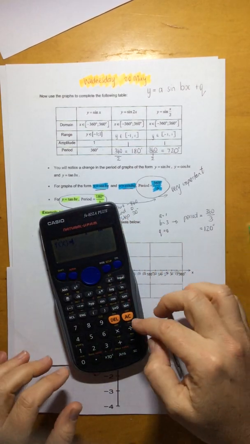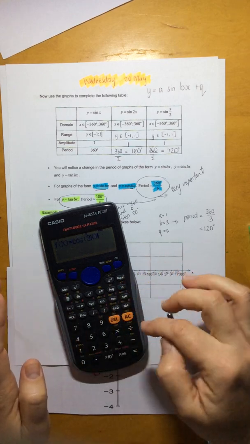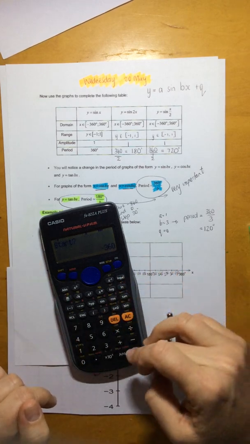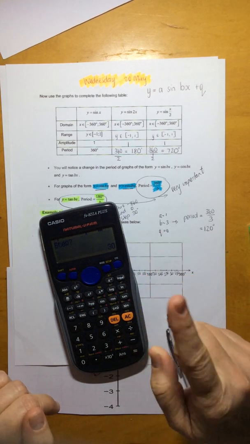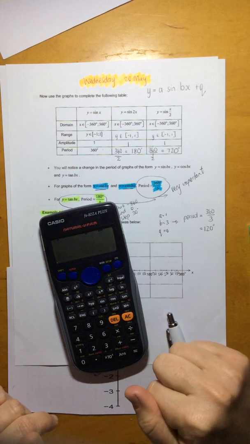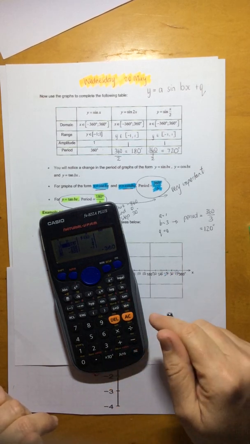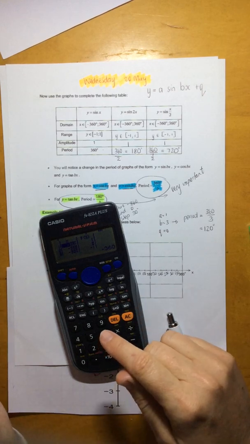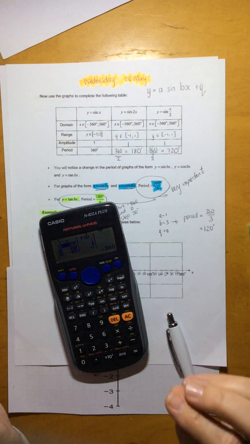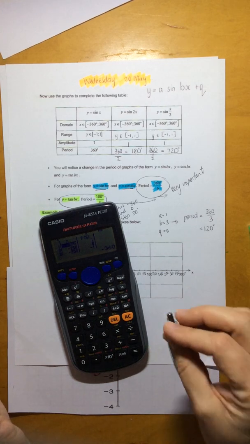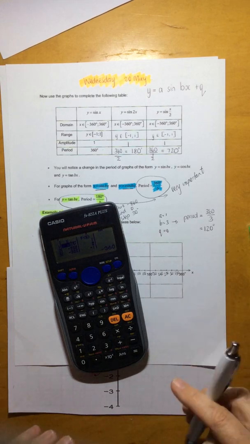So in table mode, I'm going to put in 3 cos 3x. Okay, I'm going to start at minus 360. I'm going to end at 0. I'm going to make my step 30. By doing that, I'm allowing me to get enough points. If you put in minus 360 and end 360 and step 30, your calculator is going to throw out an error saying insufficient space. It doesn't have enough space.